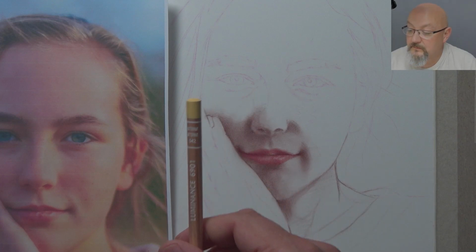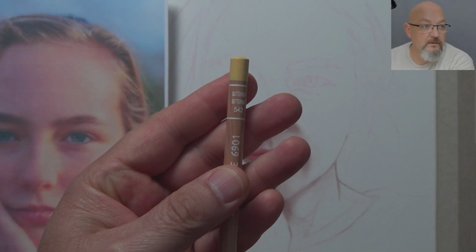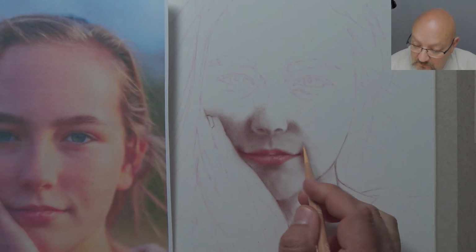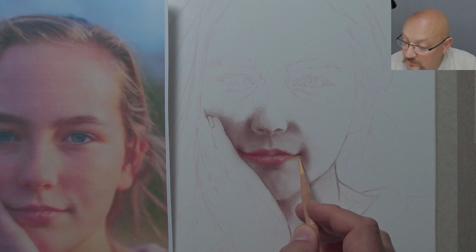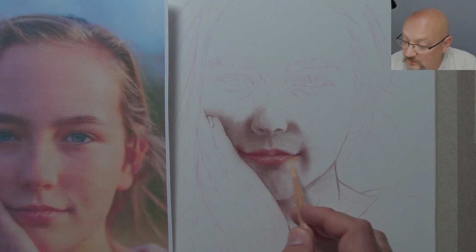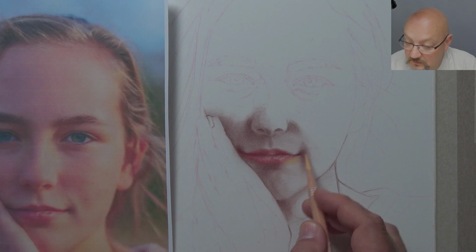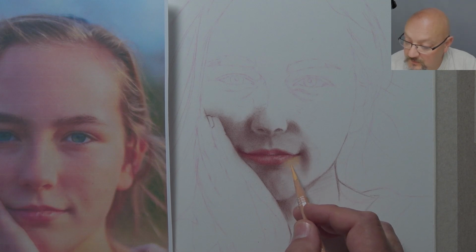So I'm going to use Butternut 542 in Luminance. So you might notice I'm switching over now to more wax-based pencils. That's going to help me quite a bit with depicting some of these skin tones. But the reason for using the wax-based pencils is not because of the colors, but it's because of the properties of the wax-based pencils.